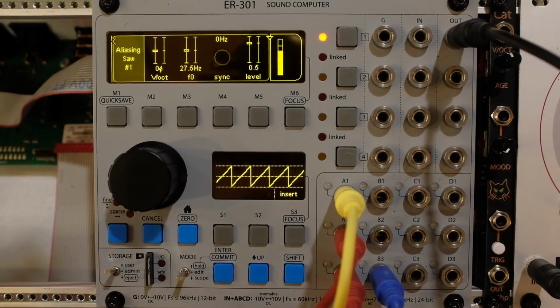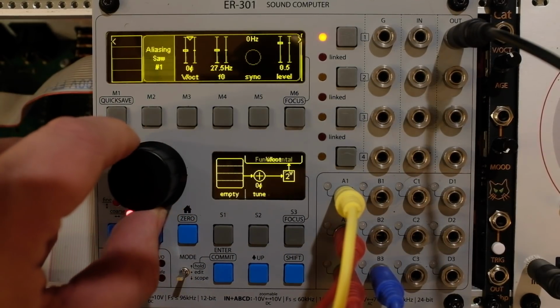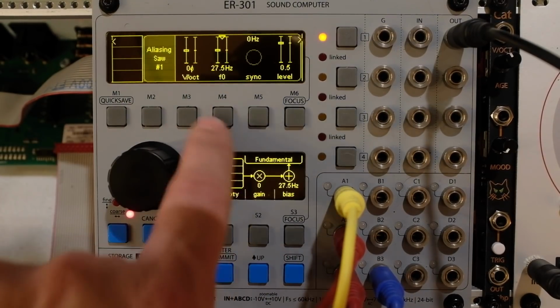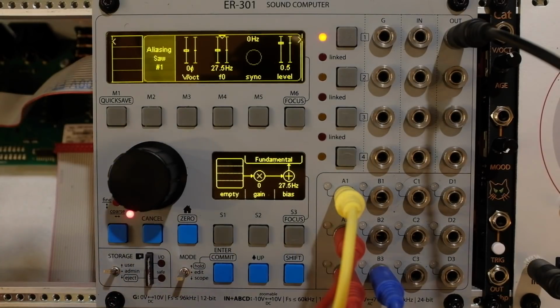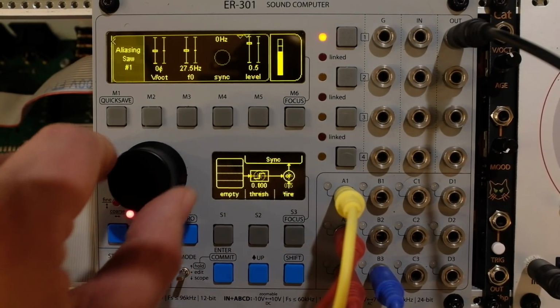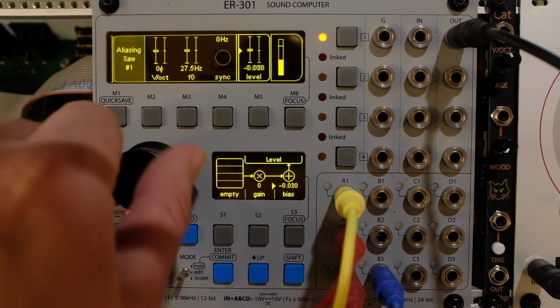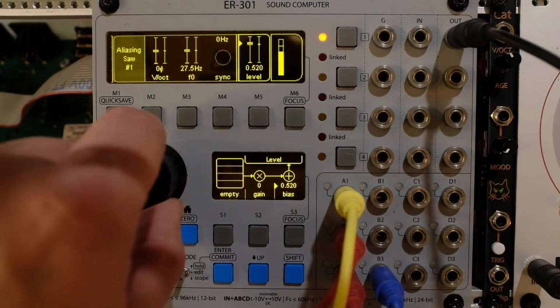If I want to adjust parameters, all I have to do is use this encoder again, just skim to what I want, press the M key below the parameter I want, and then I can just start using the encoder again to tweak it. So if I wanted to adjust the level, I could just go to level, press the M key, and there, I have instant control of that parameter.